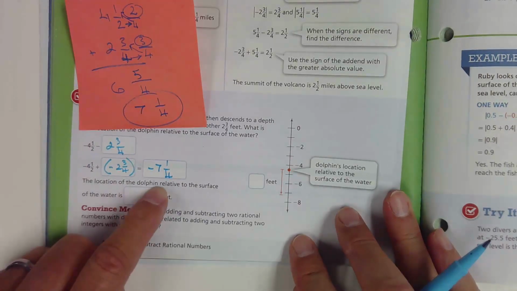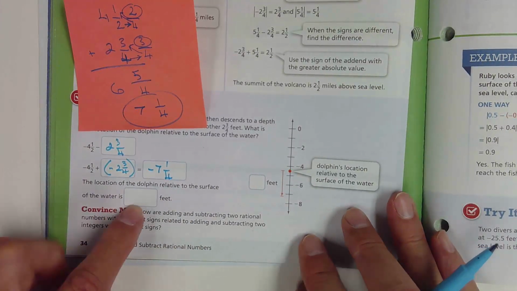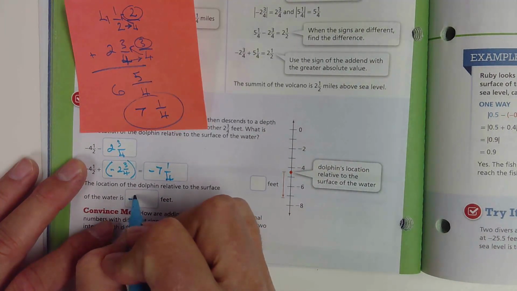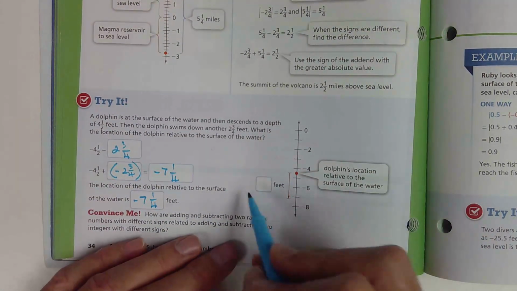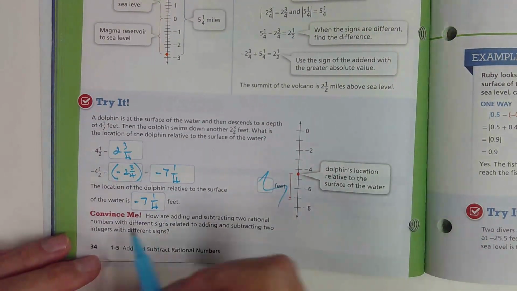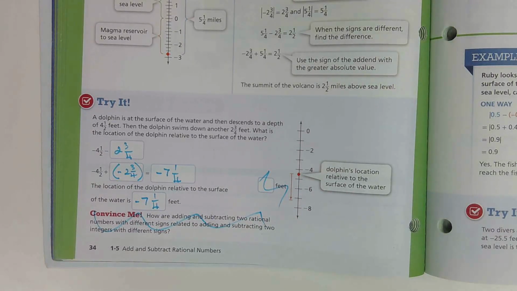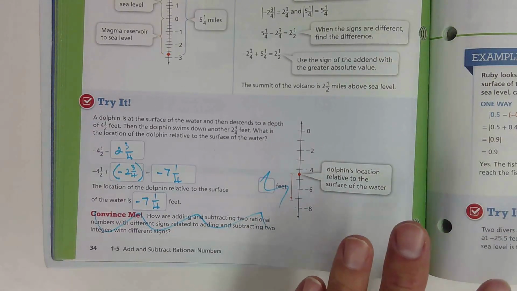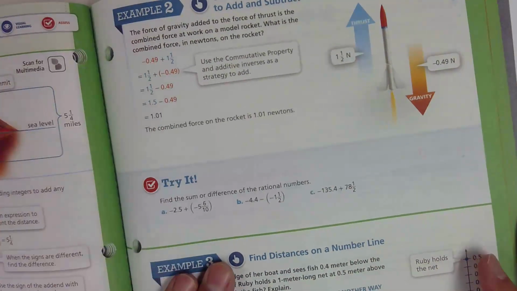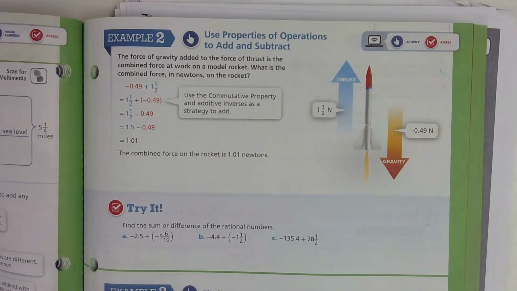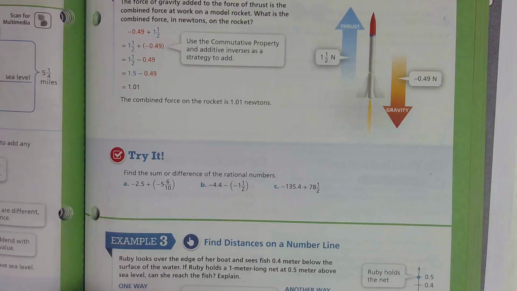So it says the location of the dolphin relative to the surface of the water is a negative 7 1/4 feet. All right, I'm not going to worry about that, and you can scratch out the convince me. I'm not worried about that. Questions on that? No? Okay, let's look at example 2. You guys can look at that on your own, but let's look at some of the triads here.